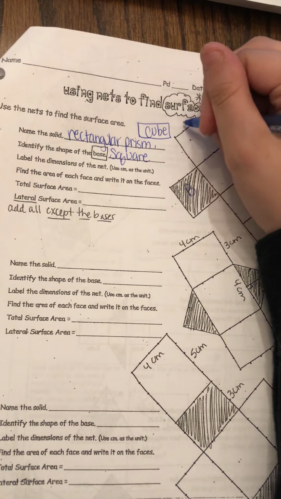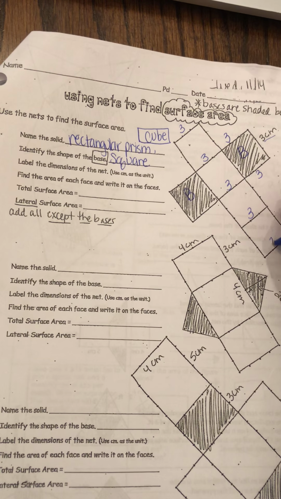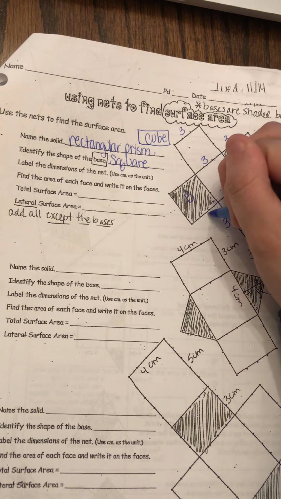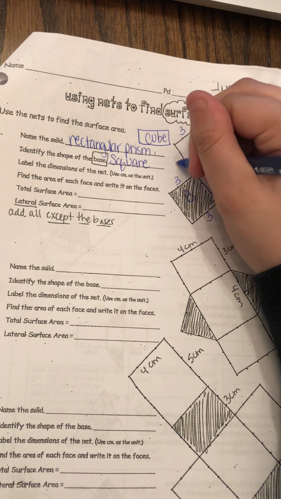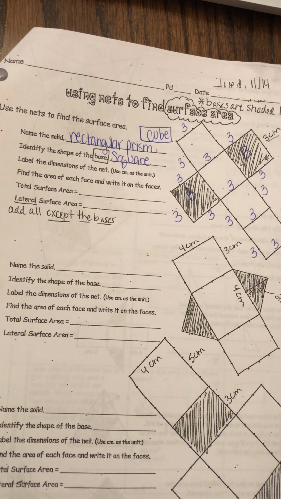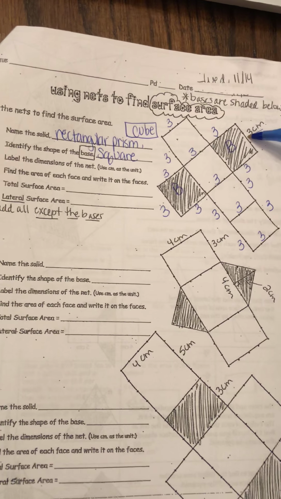So if it's a square, all the sides are going to be 3. So this would be 3, this would be 3, and so on. So that's really important. So we're going to label all of our sides 3 centimeters. Okay, so yes, all the sides are 3 centimeters. So use centimeters as the unit. So that's what we did.